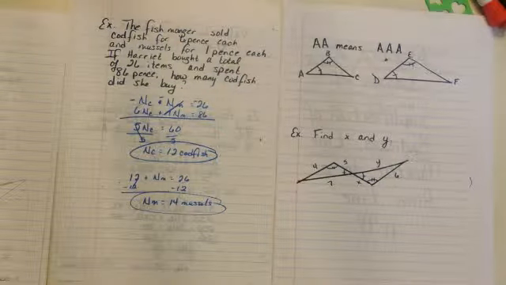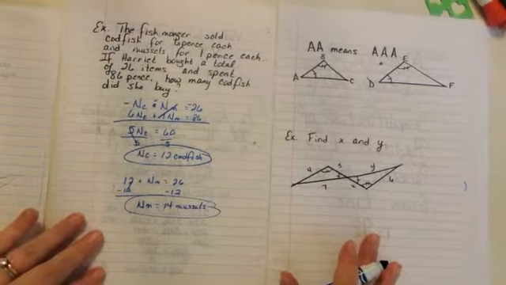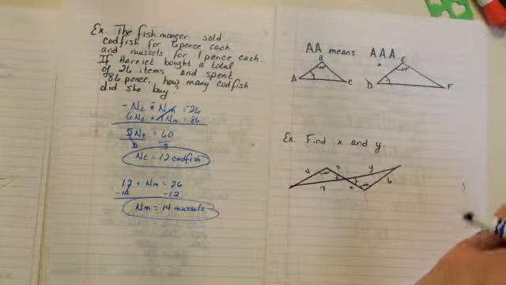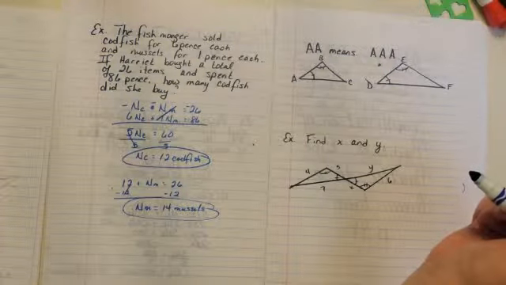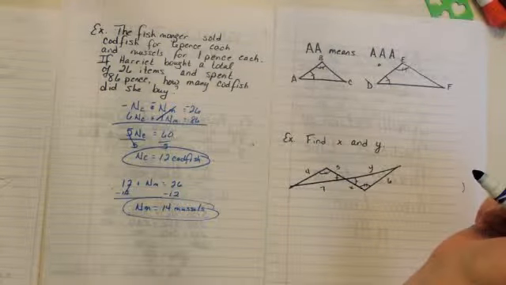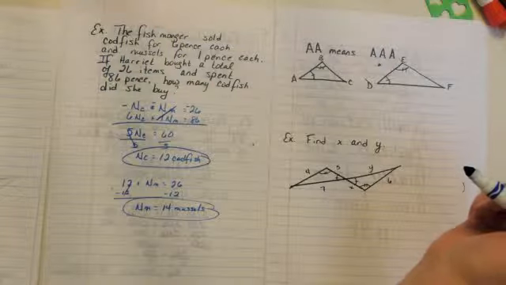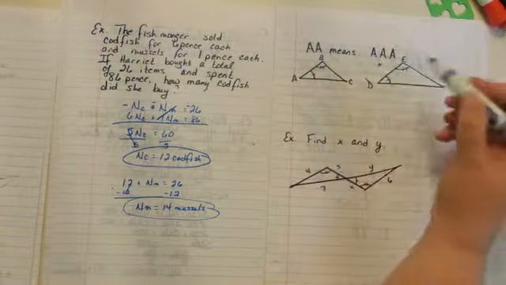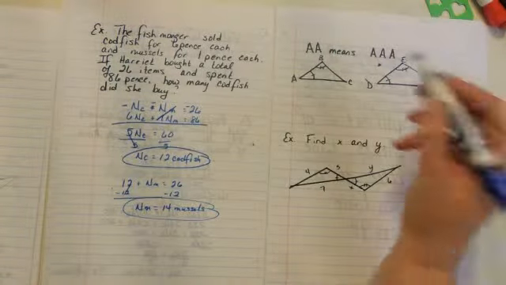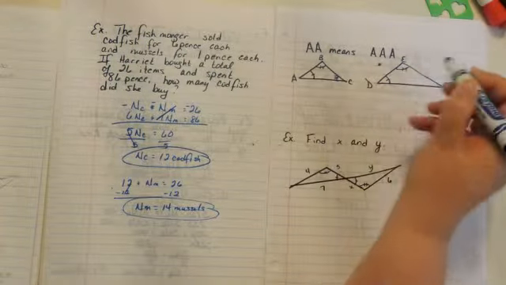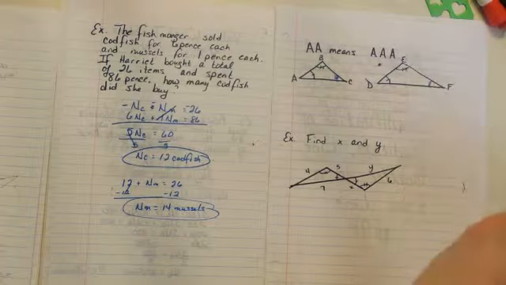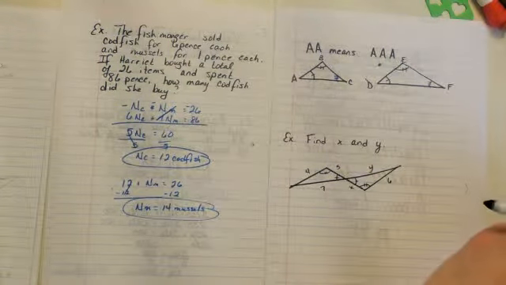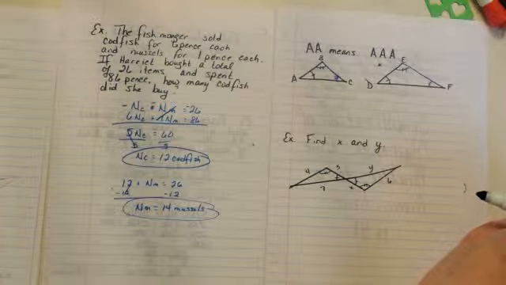All right, a little bit of geometry. AA means AAA. When two triangles have two equal angles, their third angle is also equal. So if this angle and this angle equal this angle and this angle, then this angle has to equal this angle. So this means angle, angle means angle, angle, angle. Okay?